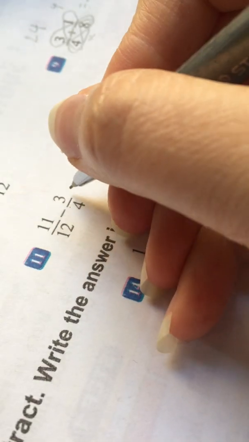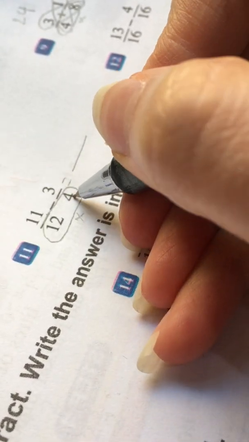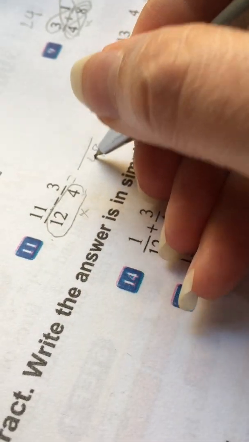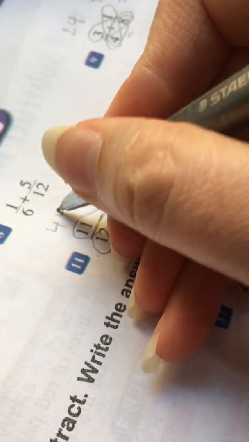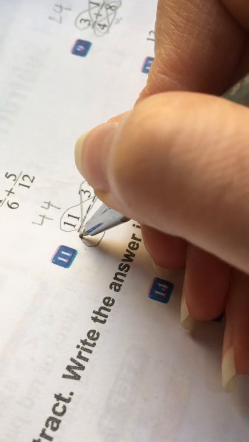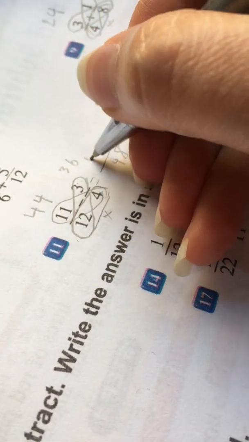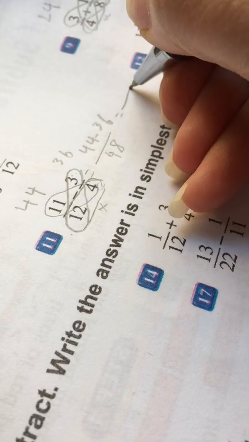Here also we can use it this way by multiplying 4 times 12. Now 4 times 2 is 8, and 4 times 1 is 4. Now I can multiply 11 times 4 equal to what? 44. And 3 times 12 equal to what? 3 times 2 is 6, and 3 times 1 is 3. Now I'm gonna write 44 here minus 36, which is equal to what?